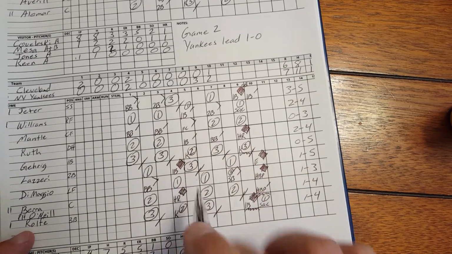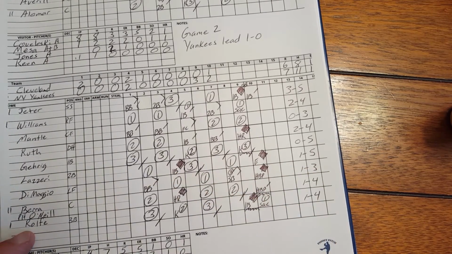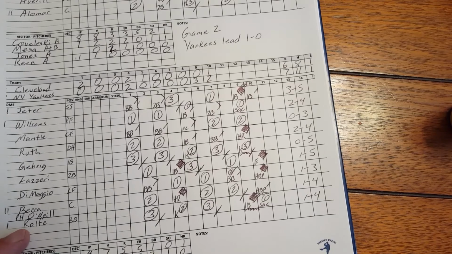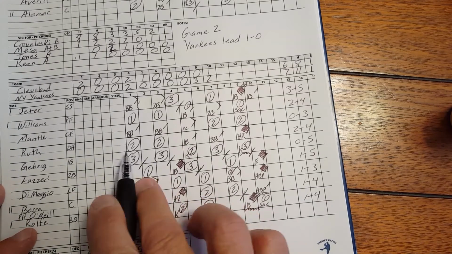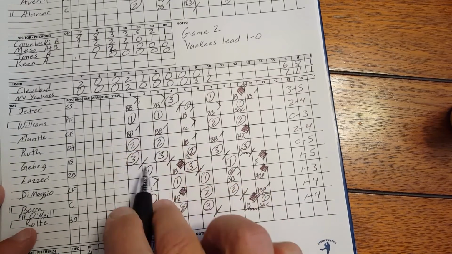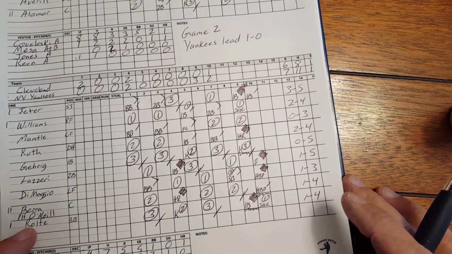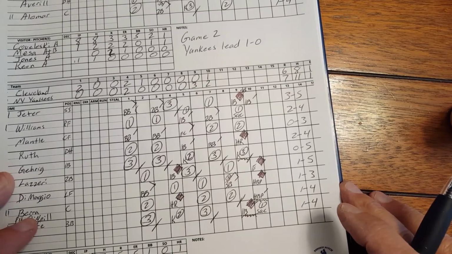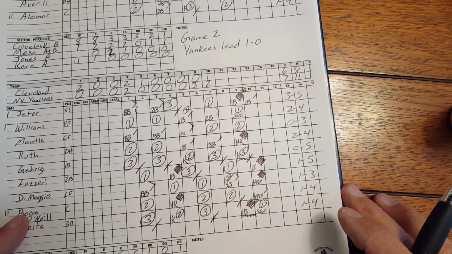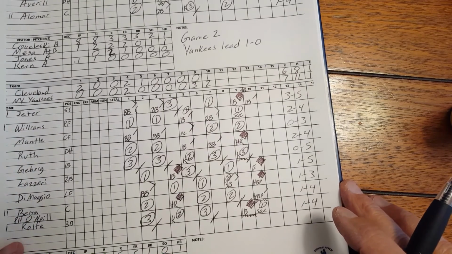Finally came through after the first and third innings of repeat, basically. Gehrig 0 for 5, tough day. DiMaggio 1 for 3.